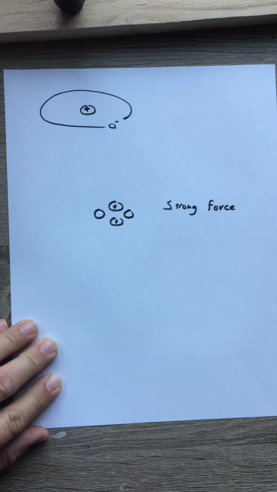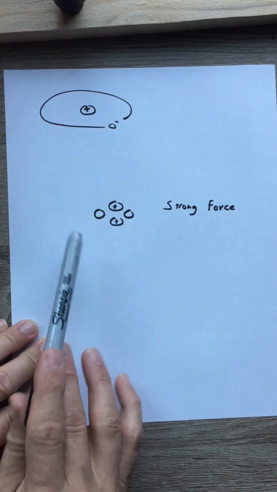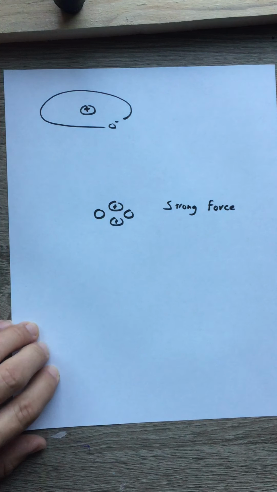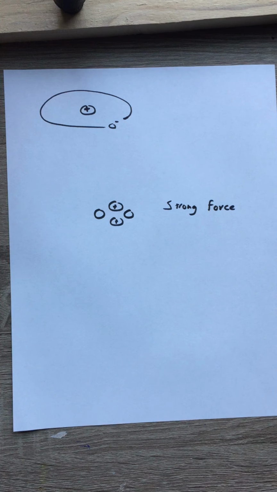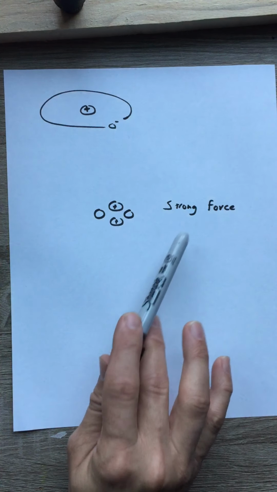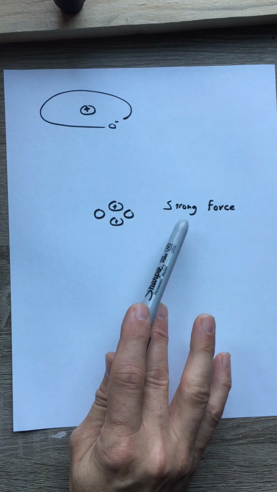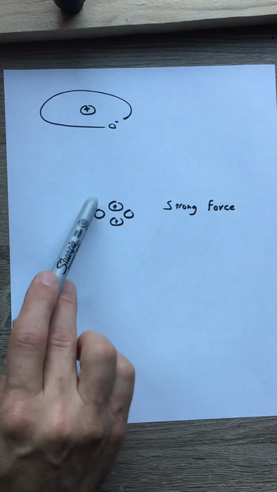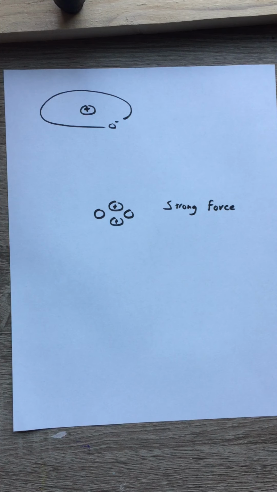Just like gravity arises from mass and Coulomb forces arise from charged particles, the strong force arises from the nucleons, the protons and the neutrons. So the role of the neutrons now is to provide a strong force, at least a component of the strong force, while not contributing to the Coulomb repulsion.